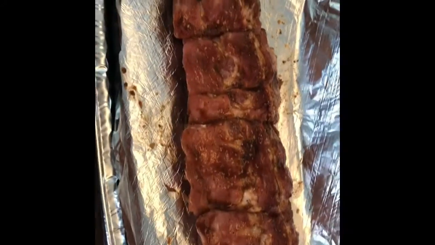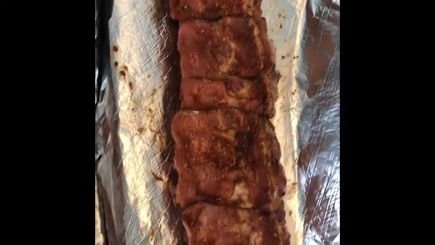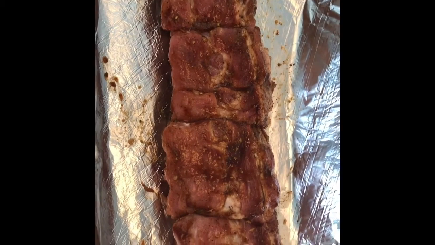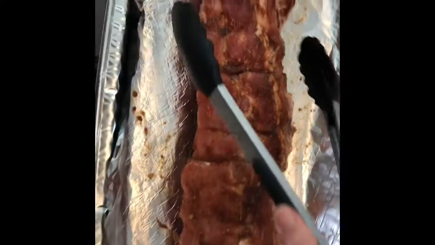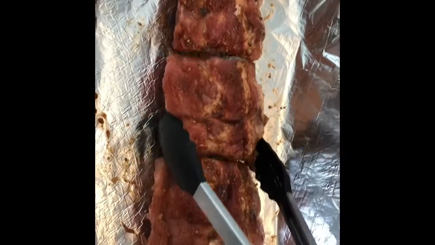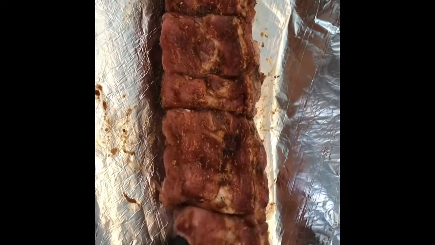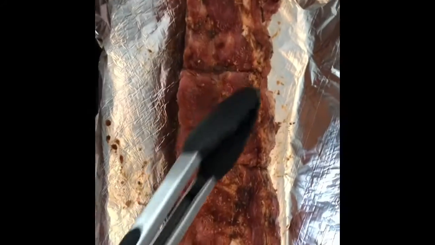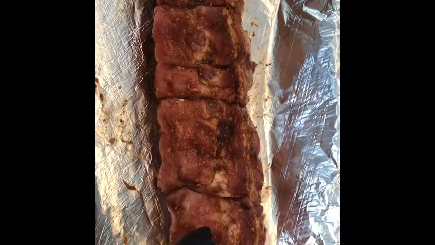Now boys and girls, remember I told you the whole rack is my one whole, and since 4 people are going to share this, I cut them into fourths. 1, 2, 3, 4. Each person will get 1/4, and this is our 2/4, 3/4, 4/4.